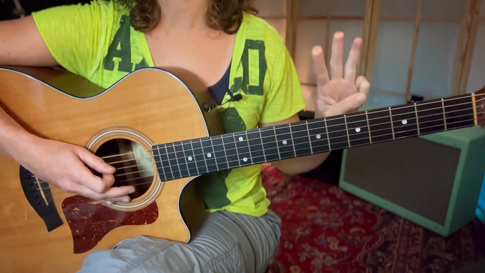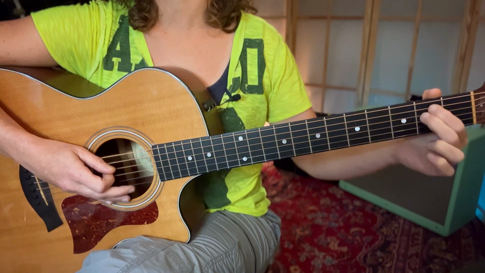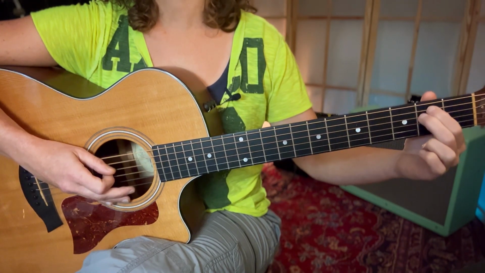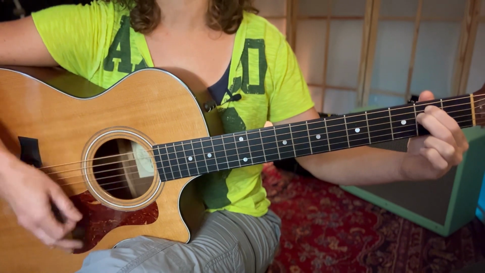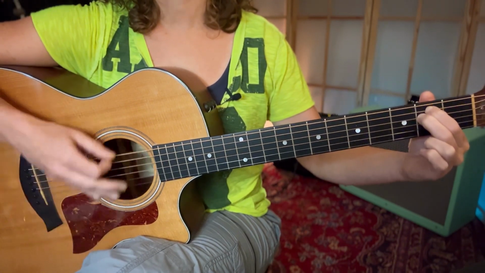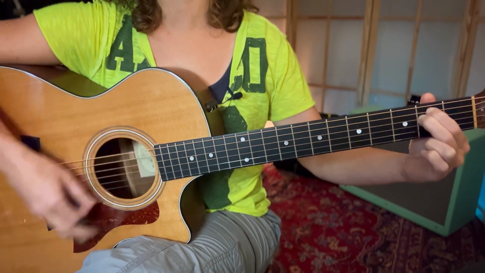Rhythm number 3 will be playing down strums on each beat. Start again using E minor. 1, 2, 3, 4. 1, 2, 3. Change chords.